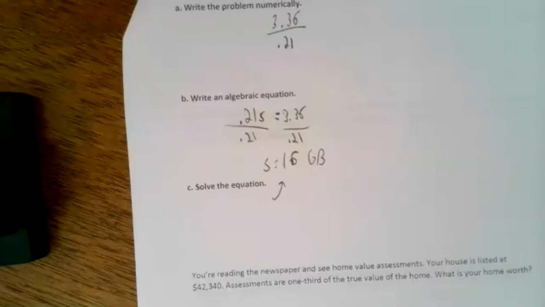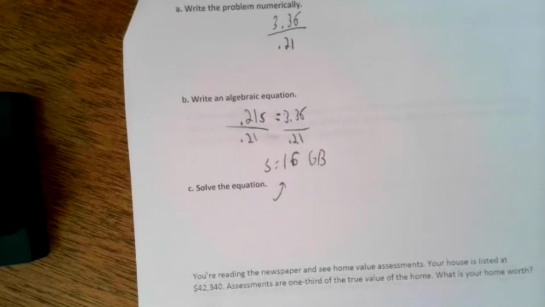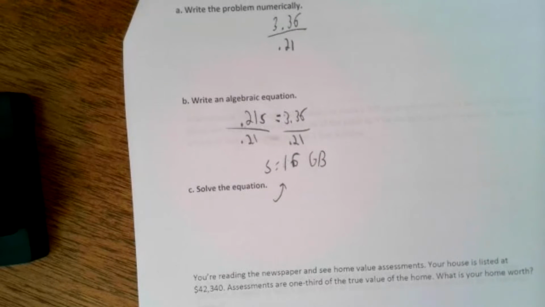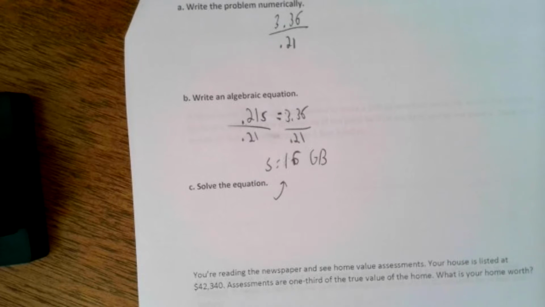So what about the next one? The next one says, you're reading the newspaper and you see home value assessments. Your house is listed at $42,340, but the assessments are 1/3 of the true value of the home. So it says, what is your home worth? So what's our variable here going to be, and what do we want it to represent?